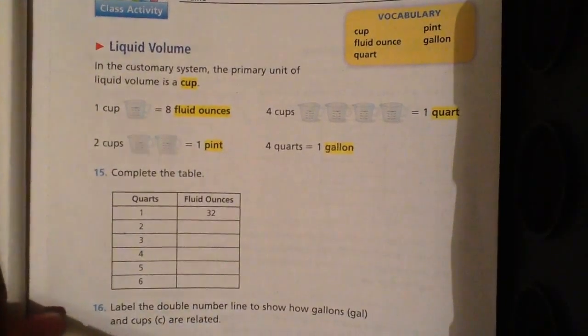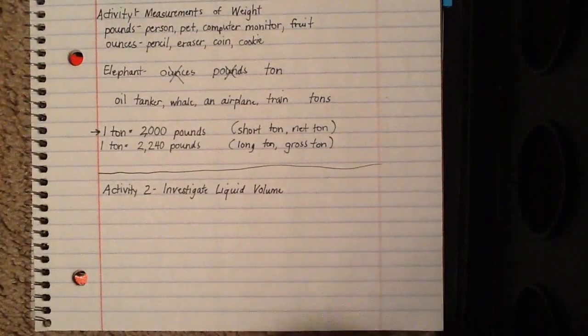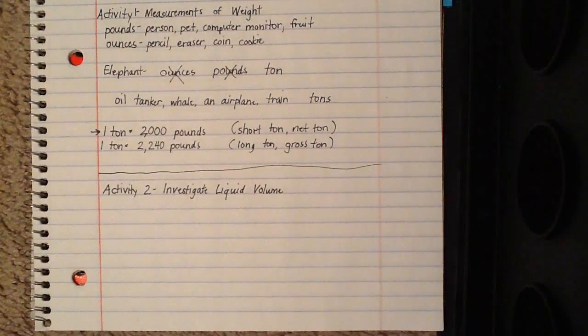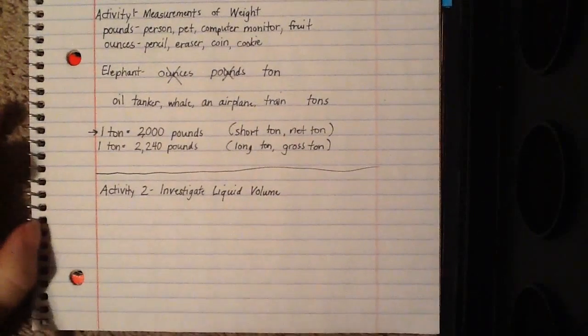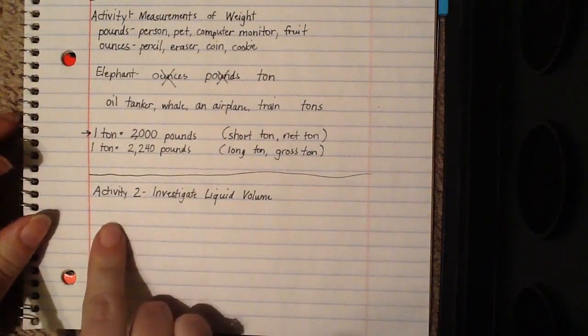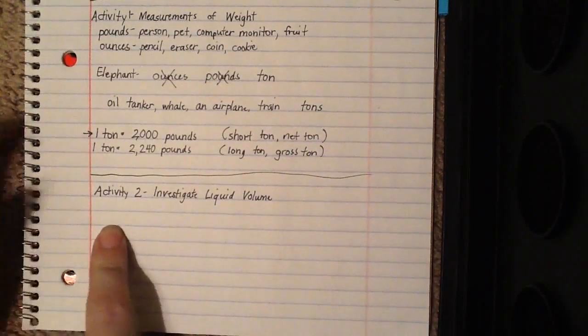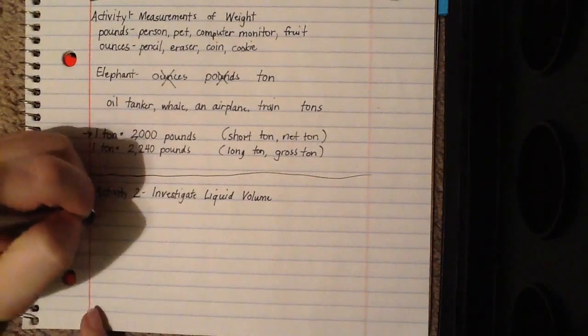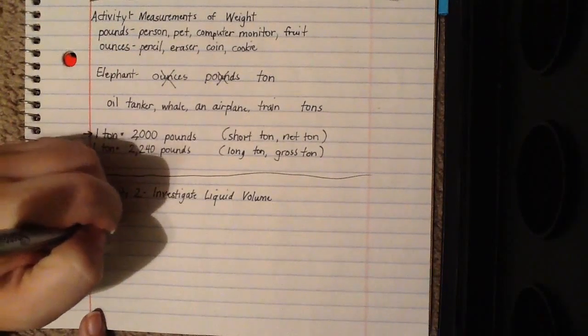We are now going to create a table in your journals. And that table is going to look like this. Down the side, I'm going to skip a line and then I'm going to start right here. And I'm going to write 1 gallon.